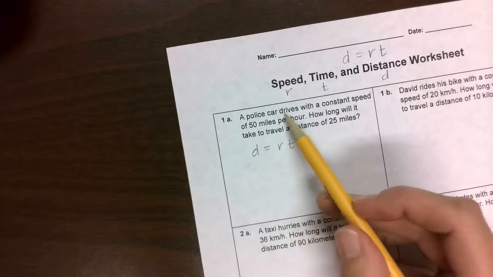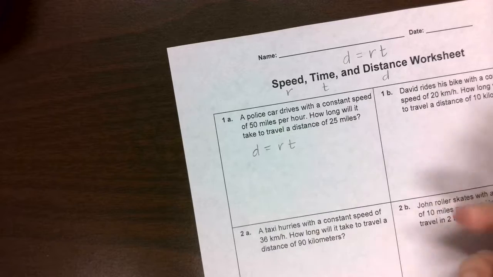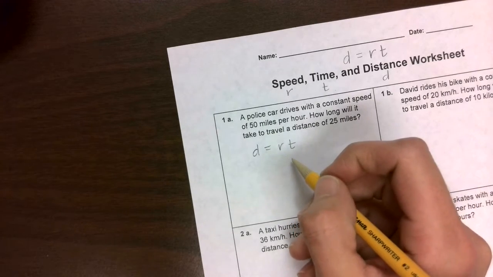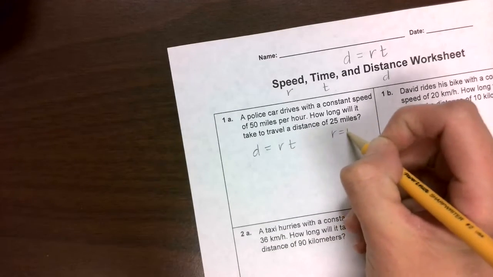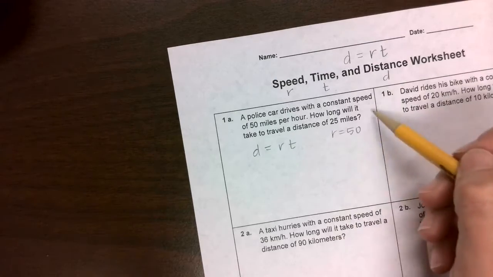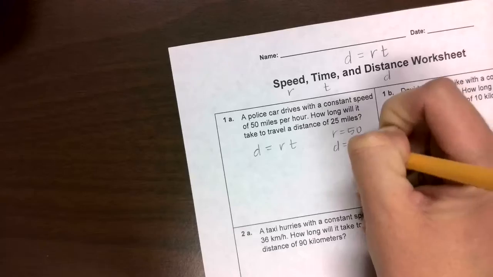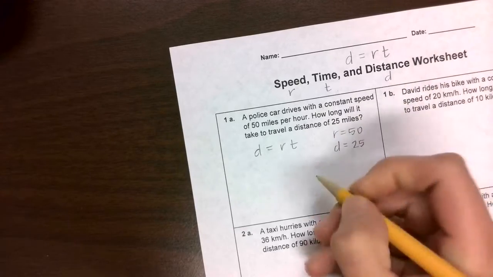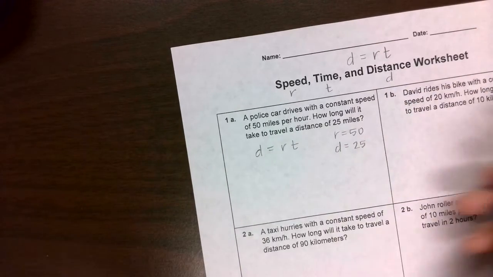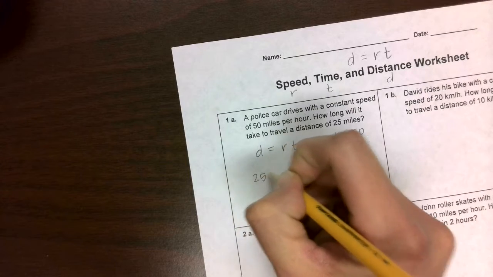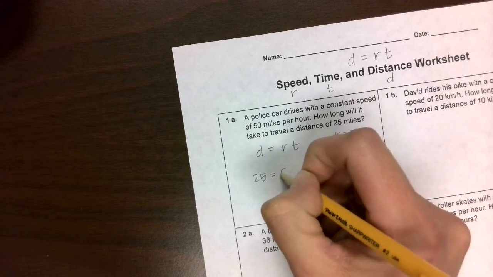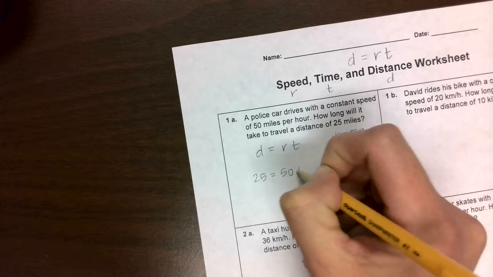So a police car drives with a constant speed of 50 miles an hour, so that's my rate. So rate is 50 miles per hour. How long will it take to travel a distance of 25 miles? Well, that's my distance, 25 miles. And so now we're going to plug these values directly into our formula. So we'll have 25 equals rate times the unknown time.